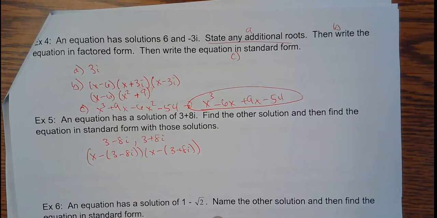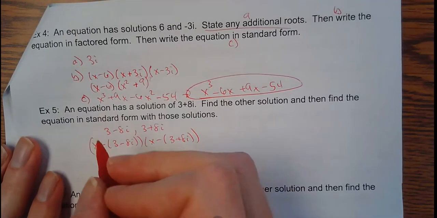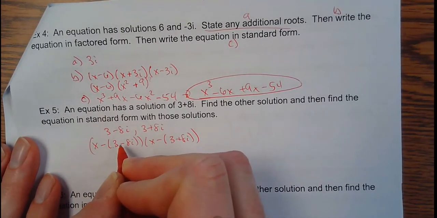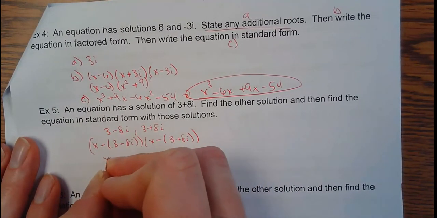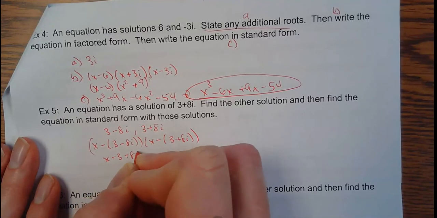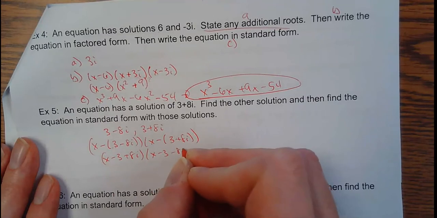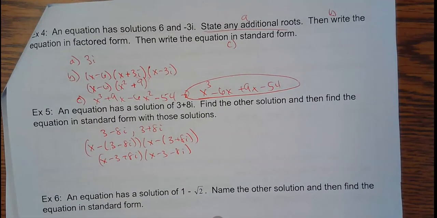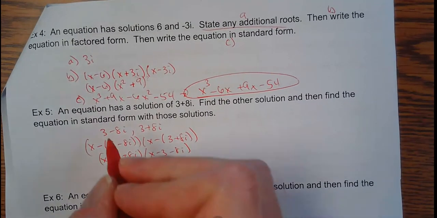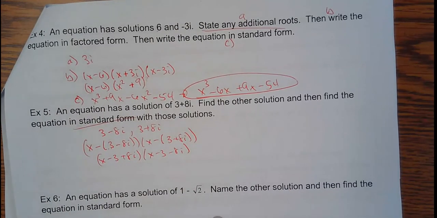You might remember when you're subtracting a binomial, you have to subtract both terms. So when I got x minus 3 and then minus negative 8i, that's actually x minus 3 plus 8i. And this one is x minus 3 minus 8i. So there's my factored form. They didn't ask me for factored form, they asked for standard form, which kind of stinks, but it's fine. We're going to go ahead and multiply it all out.